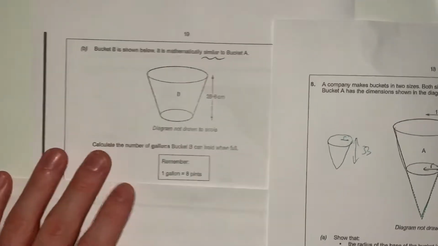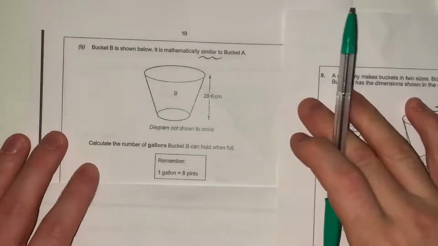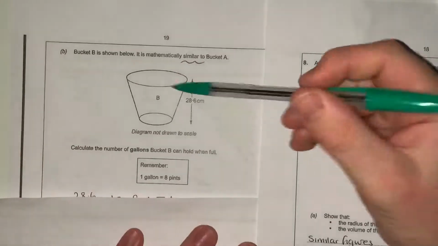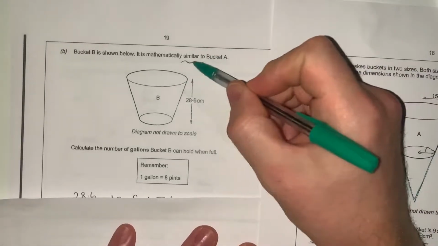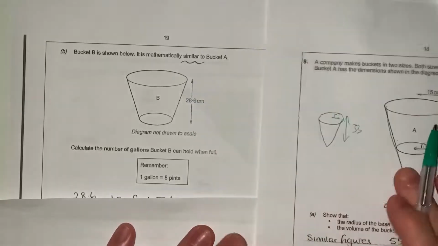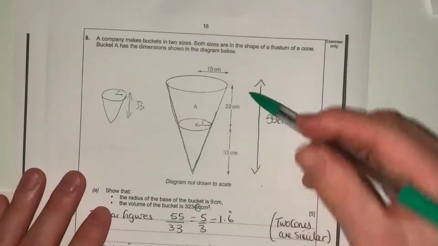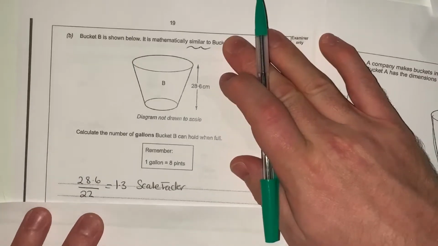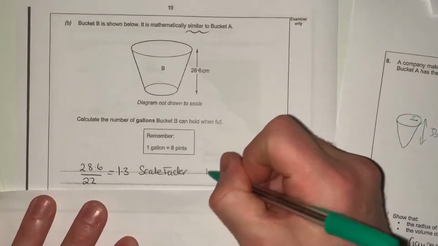Okay, guys. Again, obviously it is a little bit tricky, but I do think we're capable of getting some marks here. It tells you that these are mathematically similar. Again, third time has come up now. B is 28.6. The actual bucket we had to start with was 22. So I'm going to start by finding my scale factor. So you get yourself 1 mark there.